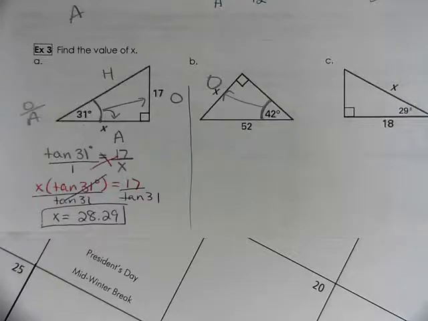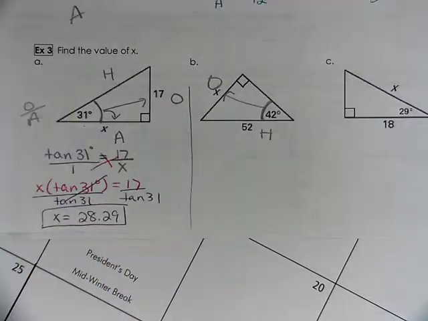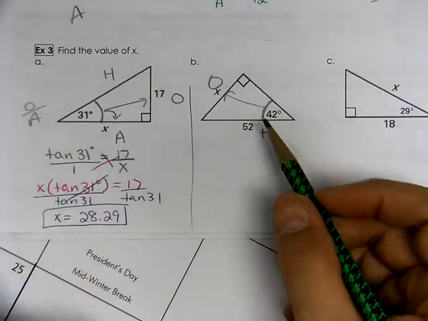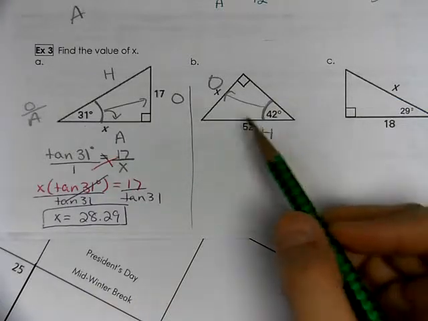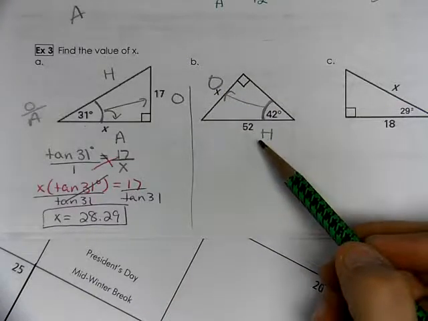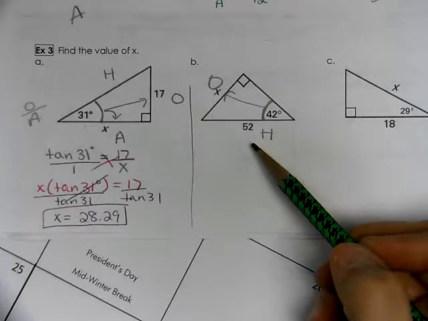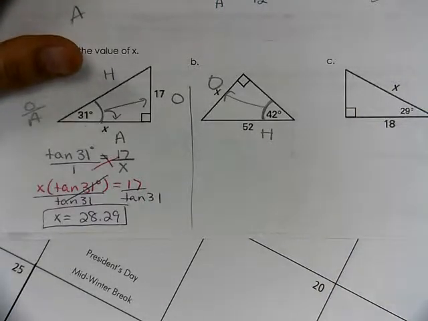What's 52? 52 is the hypotenuse. Do you see how it's the hypotenuse and not the adjacent? Remember, the adjacent's got to touch the right angle. So to solve for x, I have O and H. Opposite and hypotenuse. Am I going to use sine, cosine, or tan? I'm going to use sine. Does that make sense?